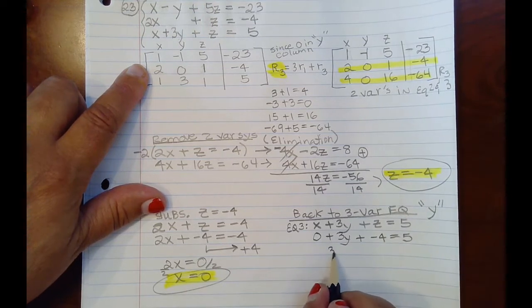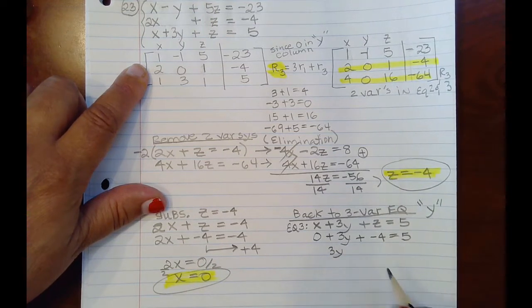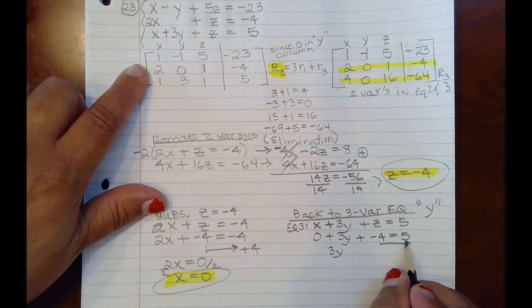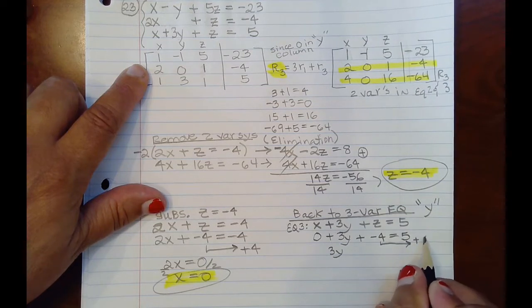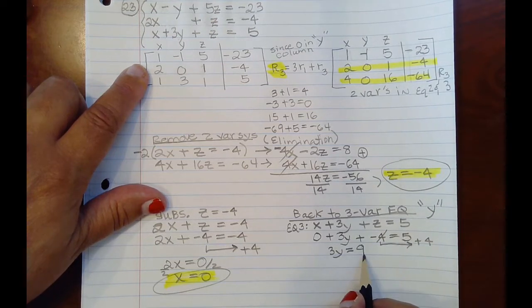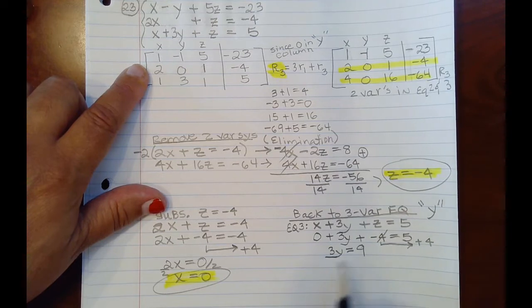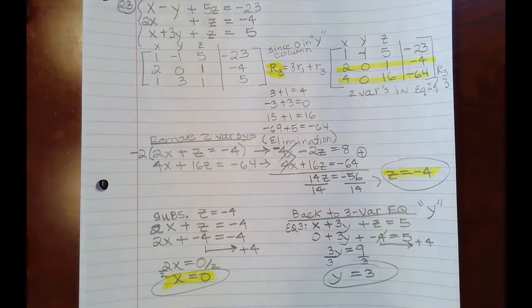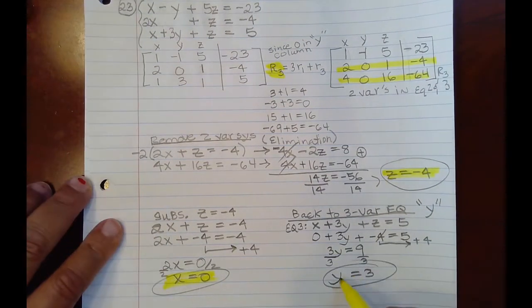Okay, so we have 3y, because 0 plus 3y is just 3y, and we're going to move this over here, at which point it becomes +4. So that's not there anymore. It's over here on the other side, presenting as a +4, which gives us 9. Then divide by 3, divide by 3, and there you have all 3 answers.